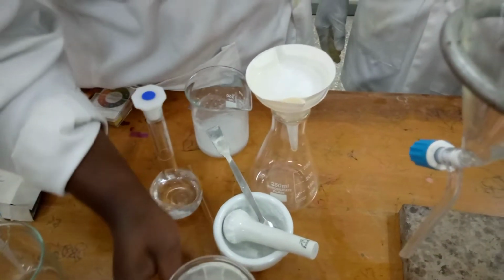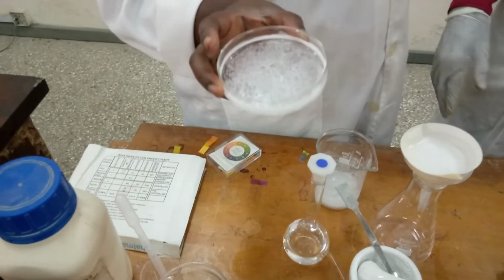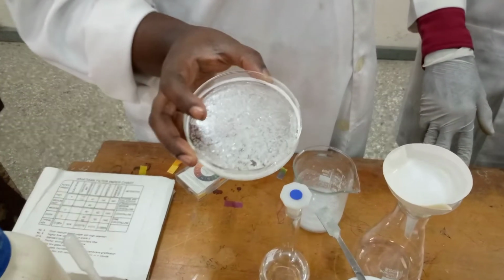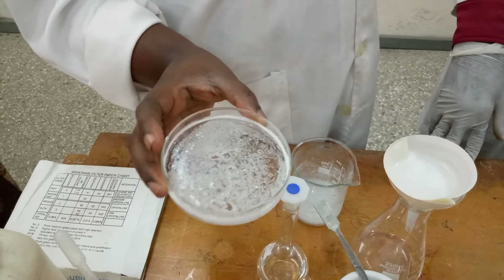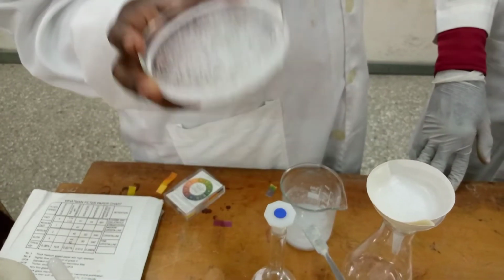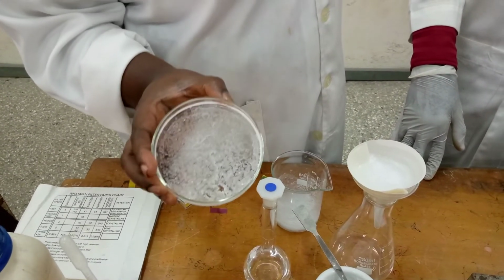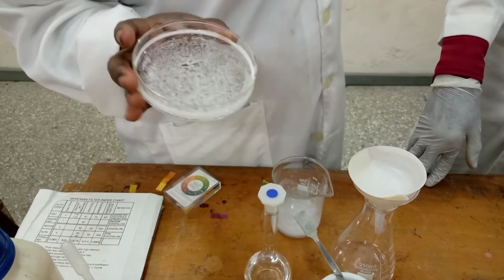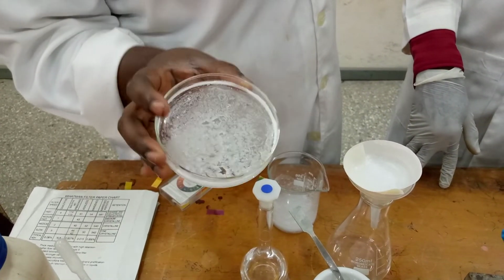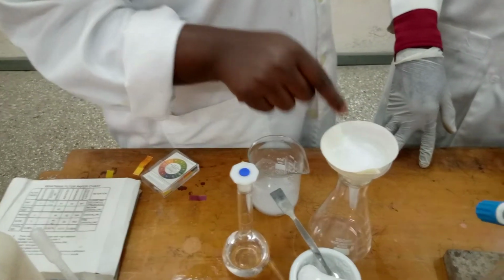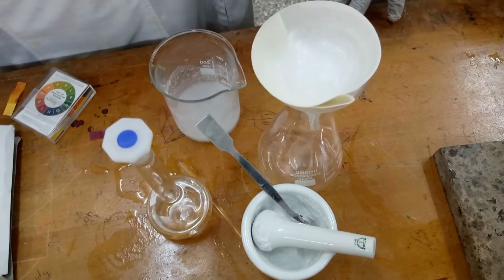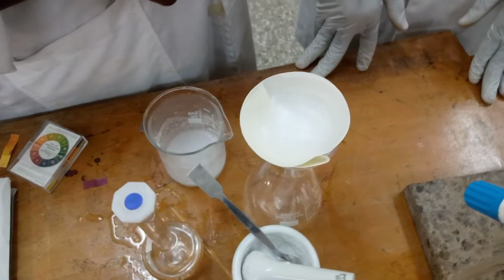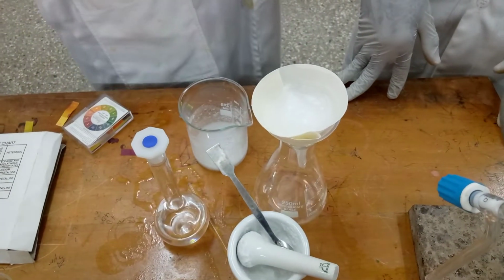Now let's come here. This is our neutral compound. After leaving it for some time, the organic solvent has evaporated. So this is our naphthalene. From here we weigh this on an analytical balance, to know the mass of the neutral compound that we have separated. What is here is our benzoic acid. We are waiting for it to filter. Then we can discard the filtrate and dry the acid in an oven.